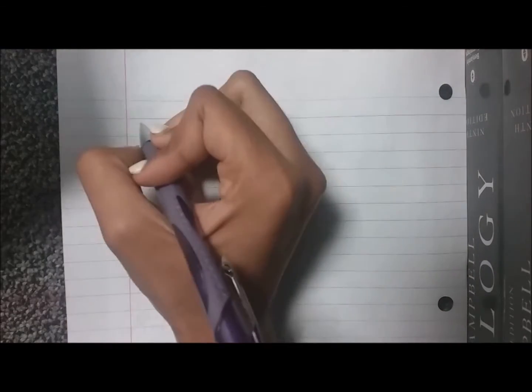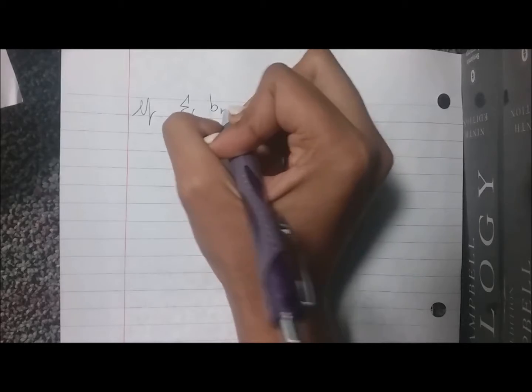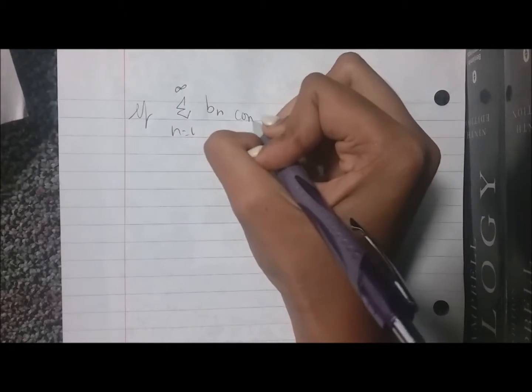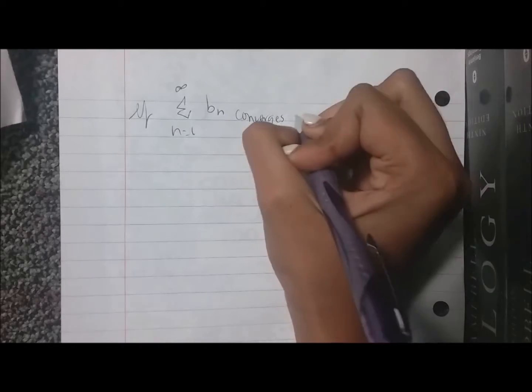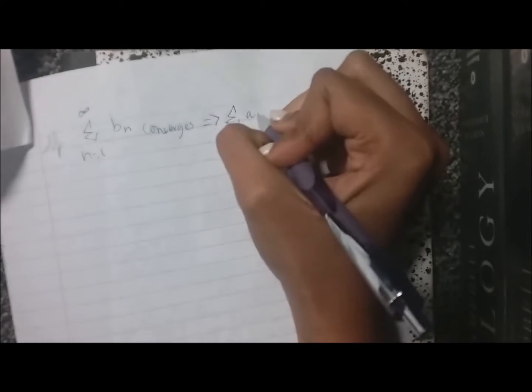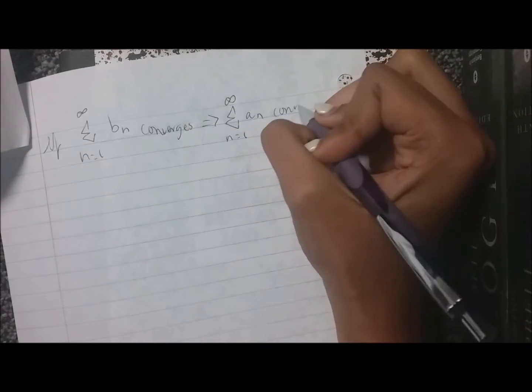Okay, so we're going to do the direct comparison test, and for that there are two rules. So if the sum of b sub n from 1 to infinity converges, then that means the sum of a sub n from 1 to infinity also converges.